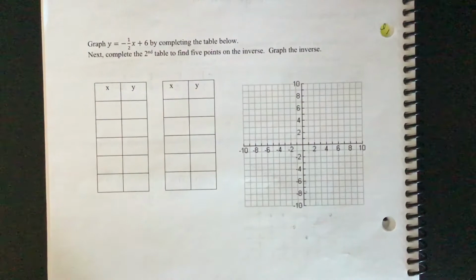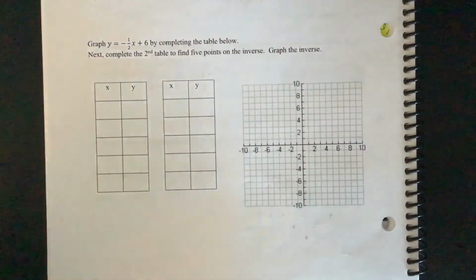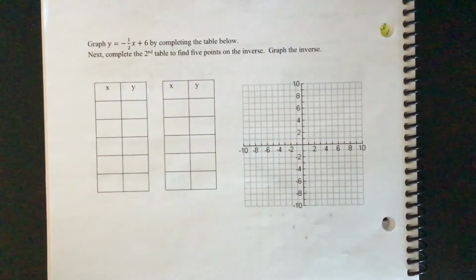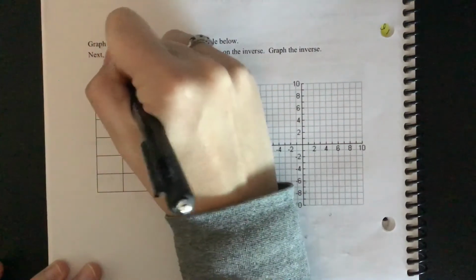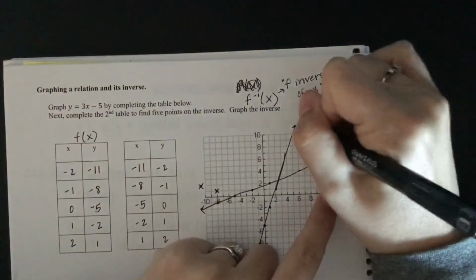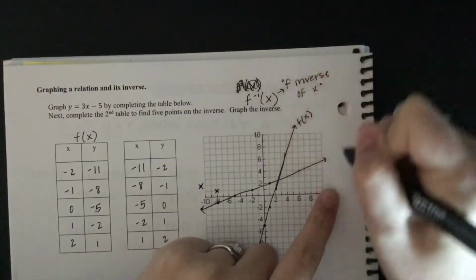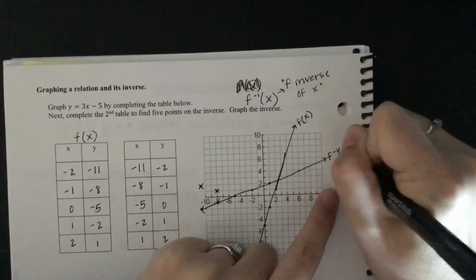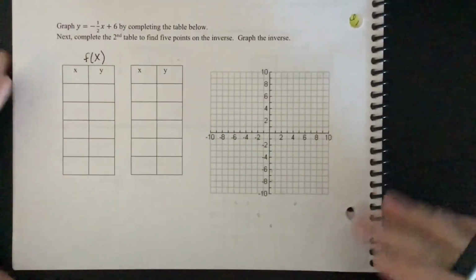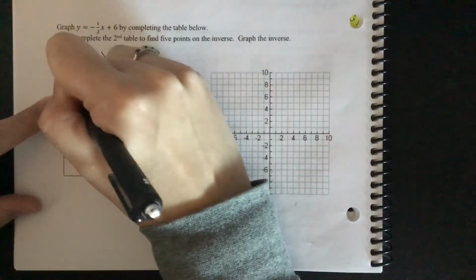So, graph -1/2 x plus 6 by completing the table below. Okay, so we know our slope is -1/2. So like we saw above, it's probably going to be -2, but we just have to wait and see. So here's our first one. Oh, on our graph, we probably want to label, this is f of x, this is f inverse of x. We probably just want to get in the habit of labeling our graphs. So -2 to 2.